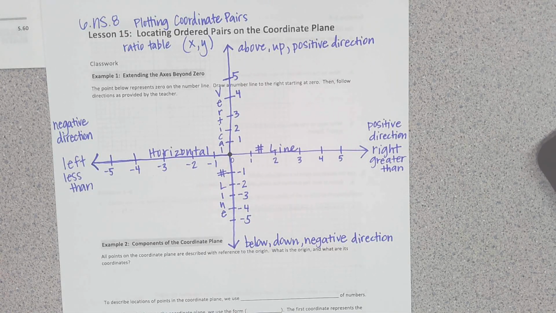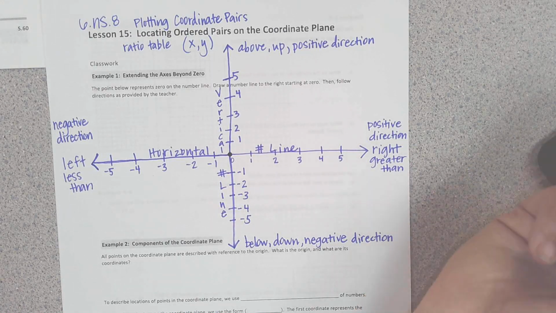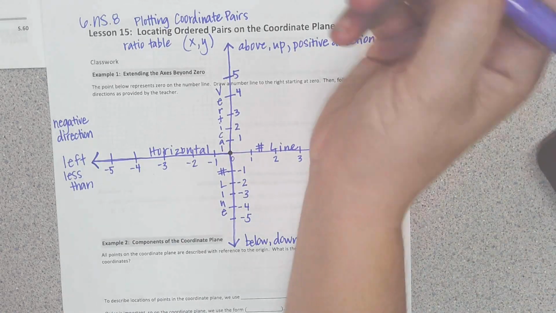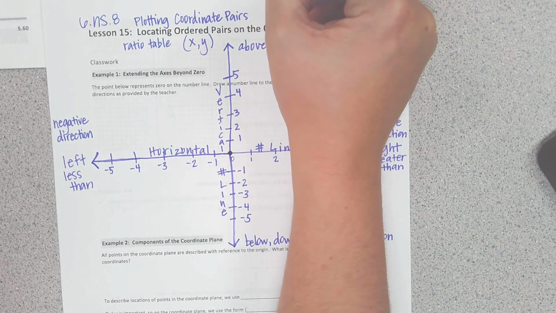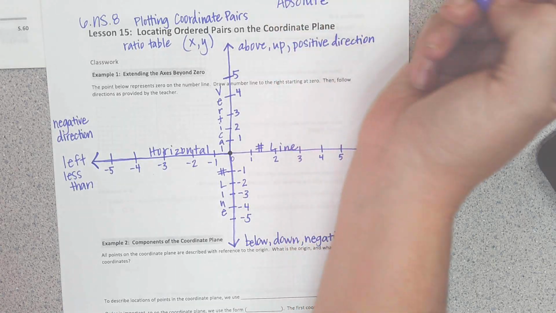All right, trying to think of anything else before I begin. All right, so here we go. So 6 NS.8 also involves absolute value. Now, I did not teach this lesson to you personally this year.